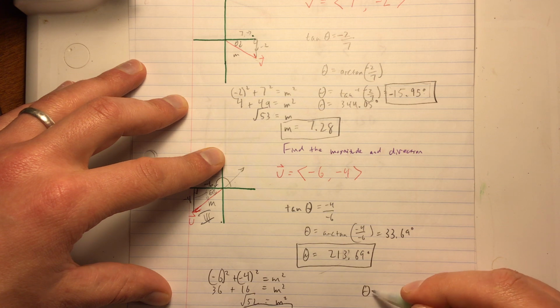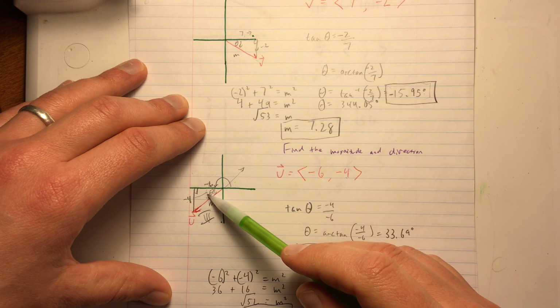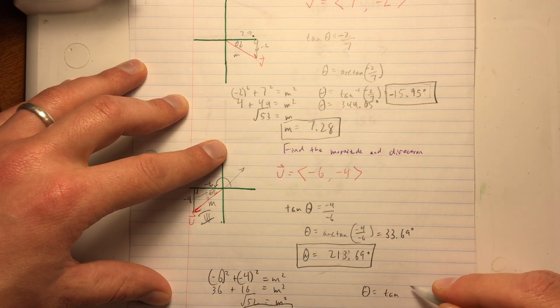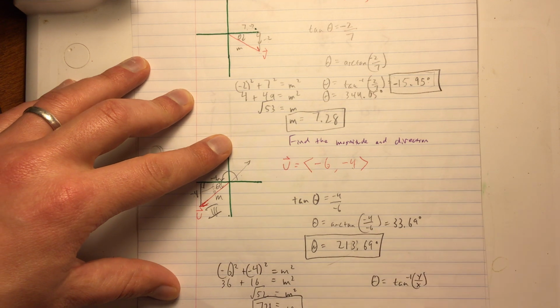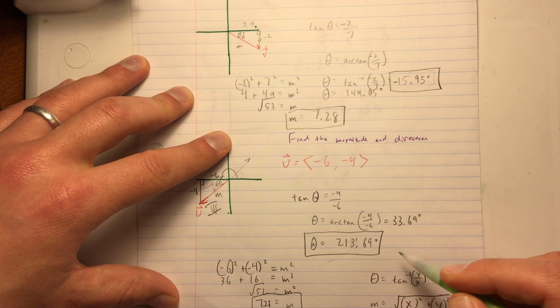So the direction, now we will have to be a little bit careful because, especially in the third quadrant, the direction is going to be the arctangent of the y component divided by the x component, and the magnitude will always be the square root of the x component squared plus the y component squared. And all those come from Pythagorean theorem.